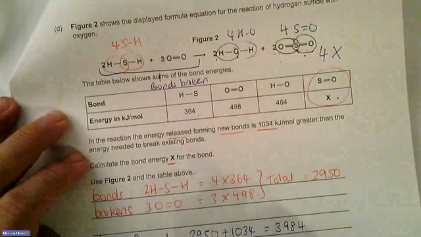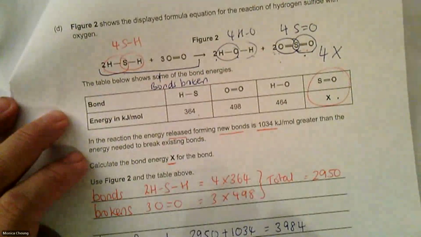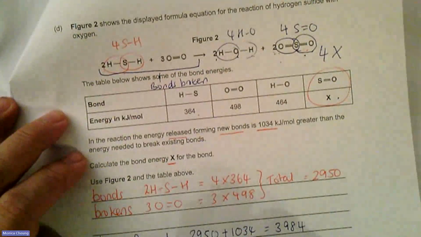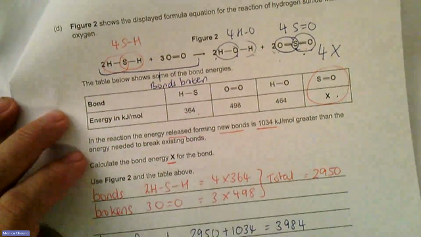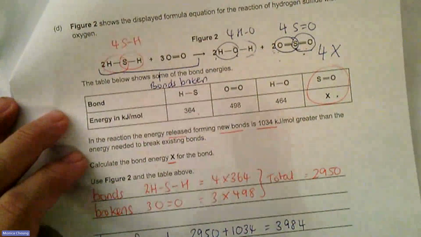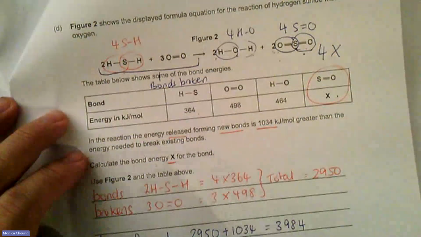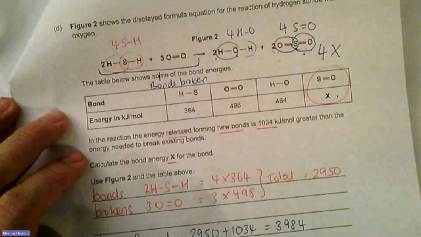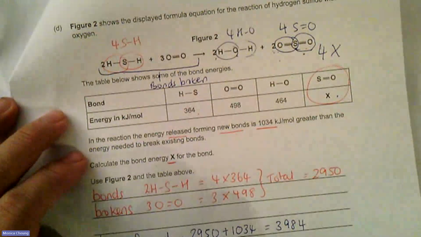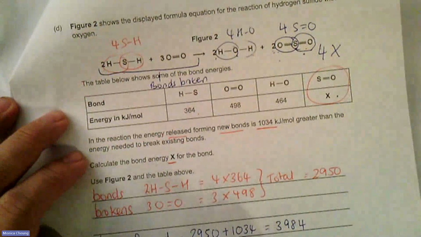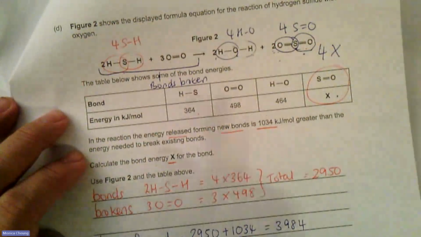Our next step is to try and remove everything and make X the subject. So 4X will equal 3984. Because there's a plus here, I'm going to take away the total of 4 times 464.